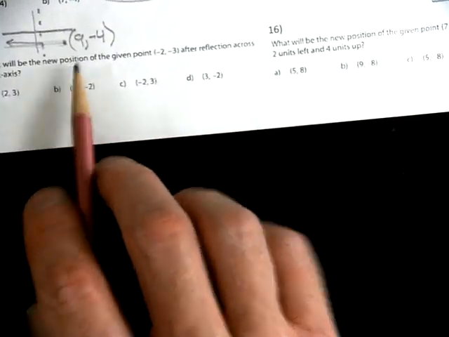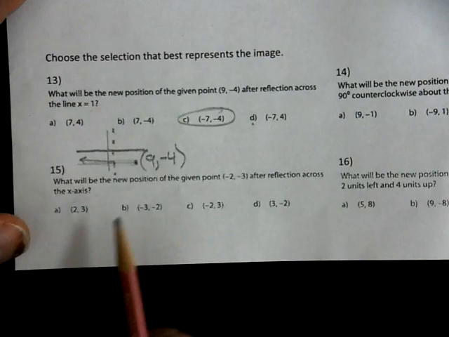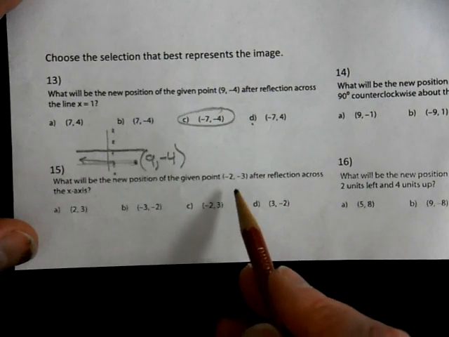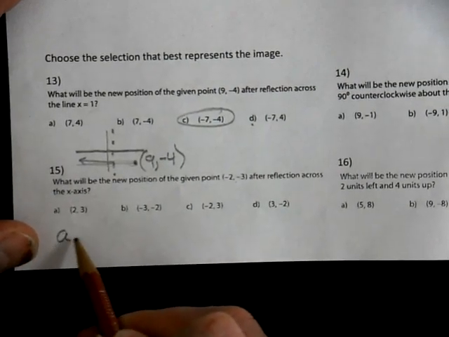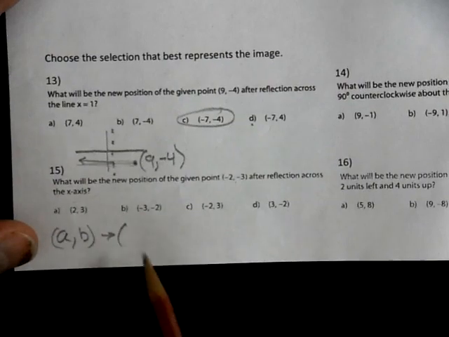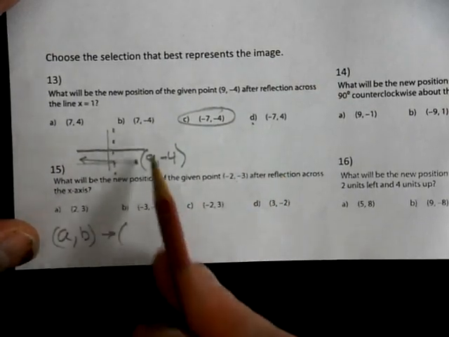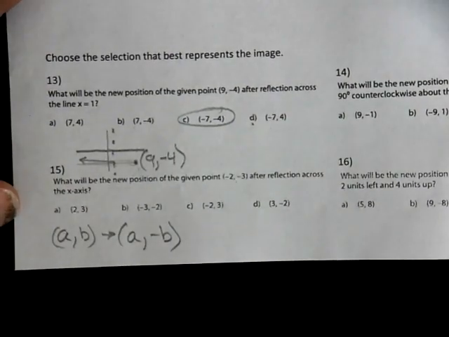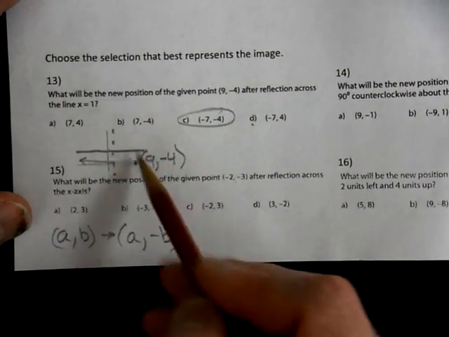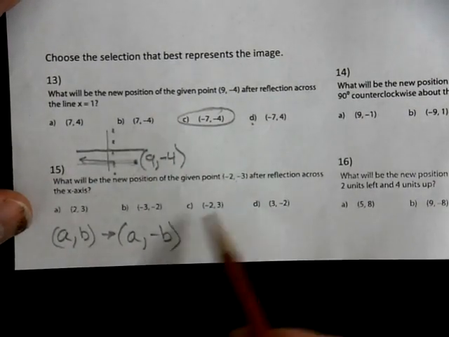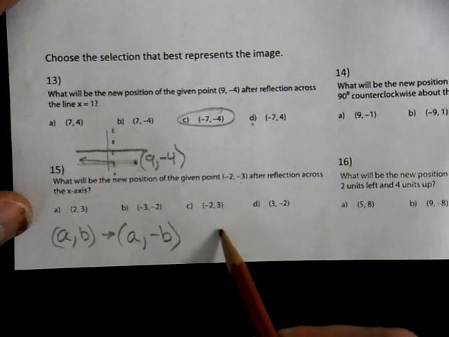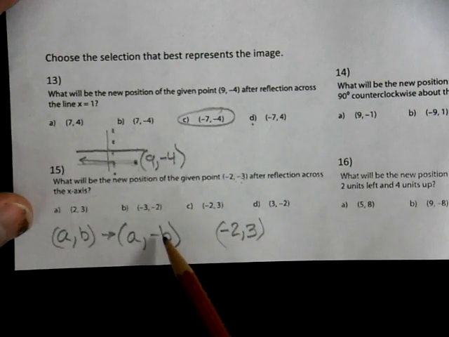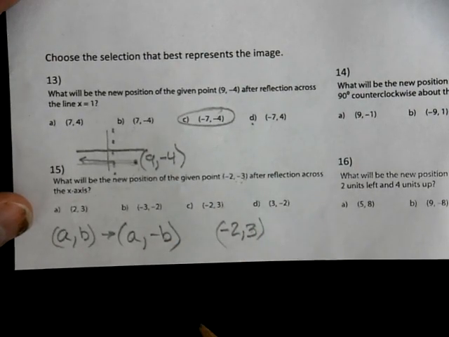What would be the new position of this given point after a reflection across the x-axis? Well, we have a rule for the x-axis. (a, b) is going to turn into (a, -b). The x-axis is horizontal, so it's the y values changing. I don't memorize these, I think about them and I recognize what's happening. So all I need to do is change, so we're going to do -2, 3. That's taking your point and changing the second sign.